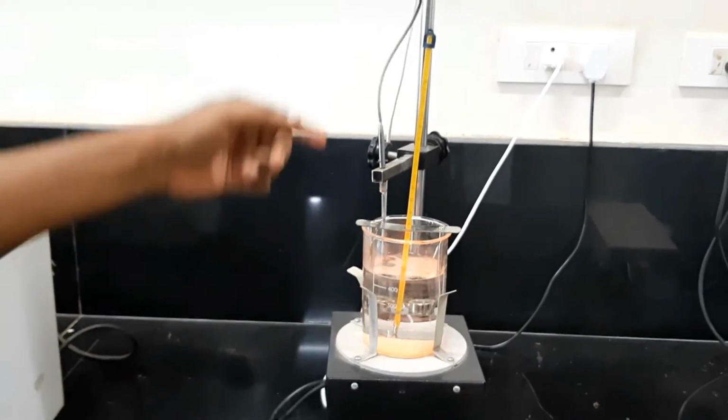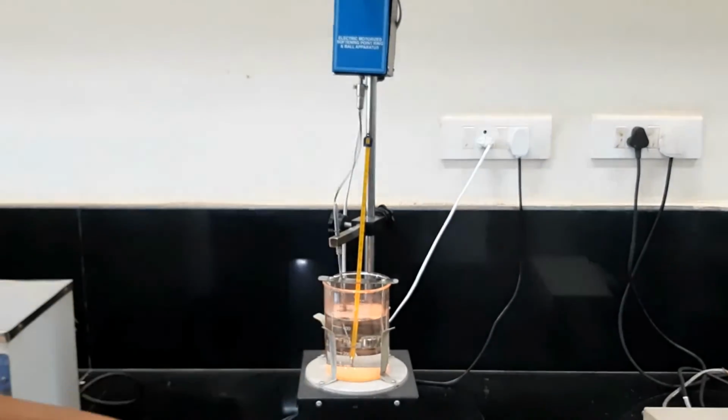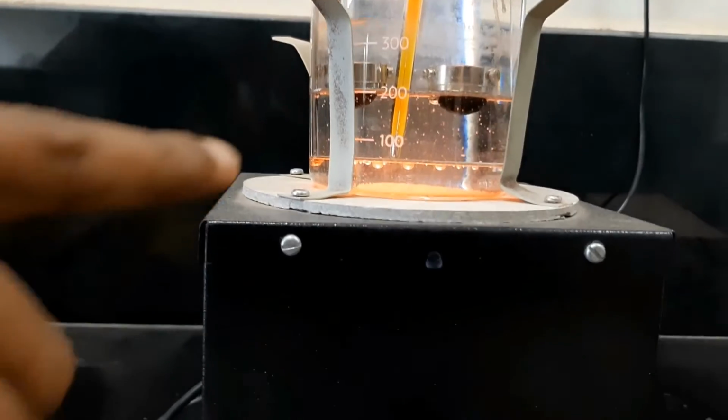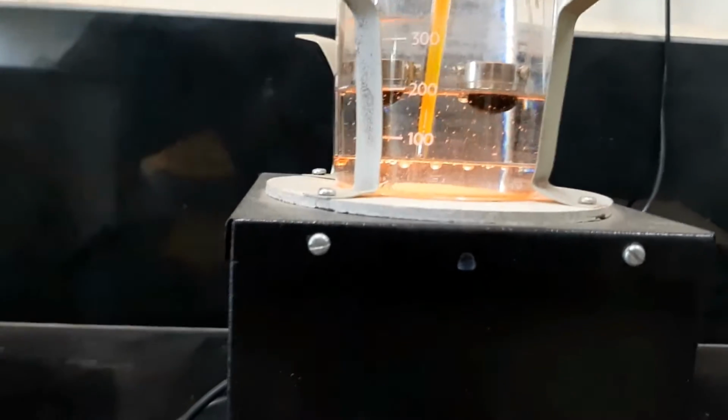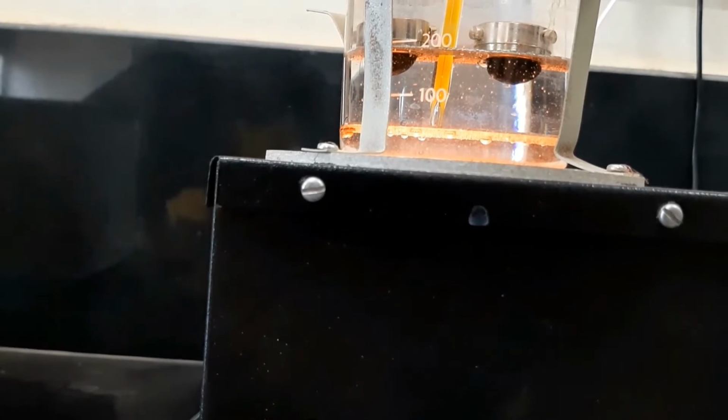After that, switch on the electric stirrer so that the temperature is equally distributed inside the water. Just see the ball is coming through the bitumen downwards.